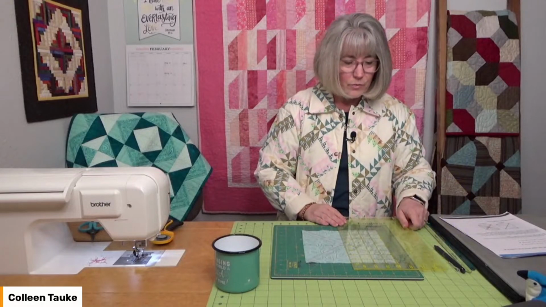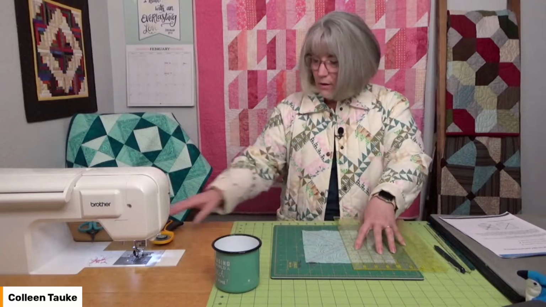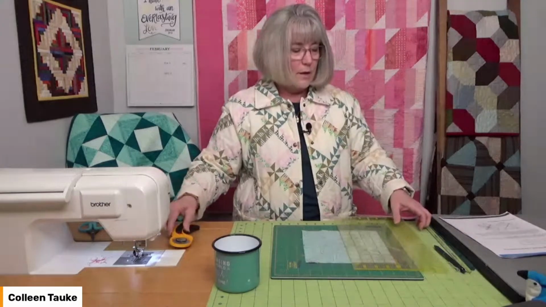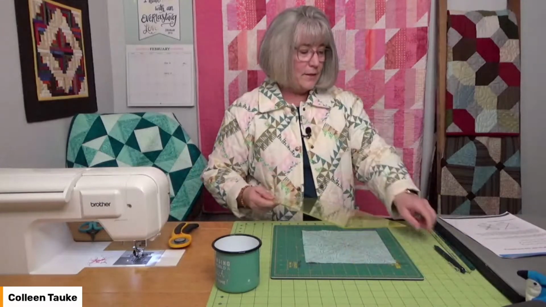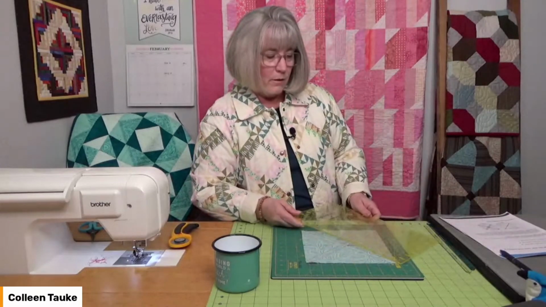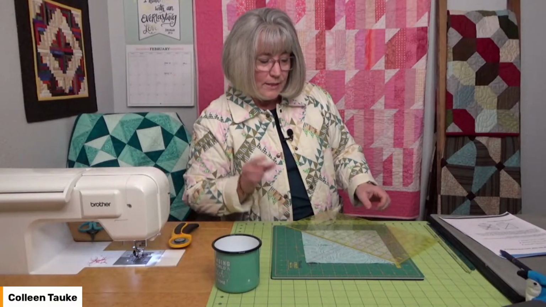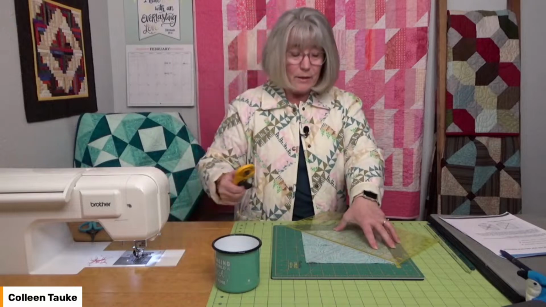And drop the ruler on there. Cut again. So now we've made it into quadrants. Now we have 2 more cuts to make, and that's the diagonal. So we're going to cut one direction. And if it's not absolutely perfect, that's okay.